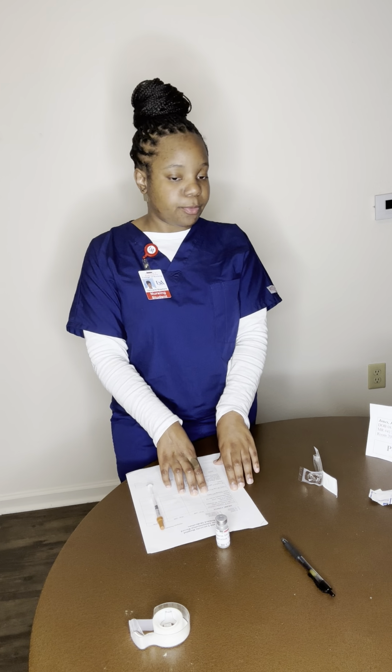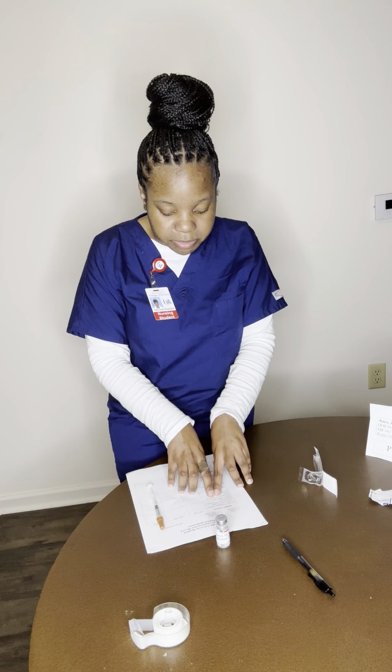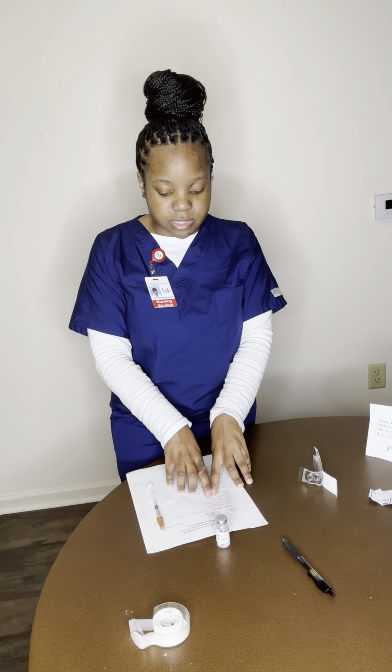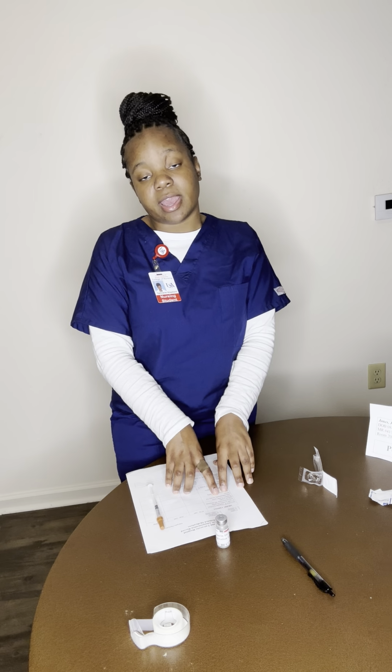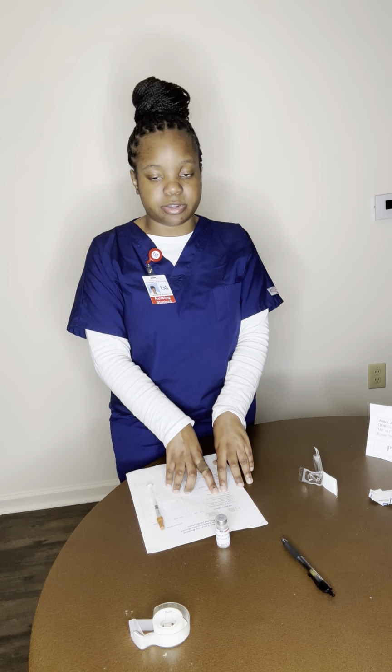So now we're going to do the right time. It's going to be heparin 5,000 units subcutaneously every 12 hours. It's given every 12 hours, and it has been 12 hours since our patient last got the medicine, so it is okay to administer the medicine.